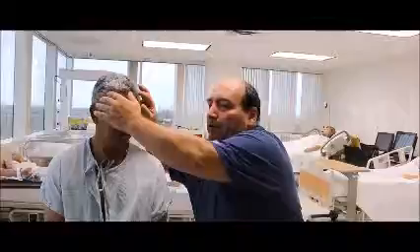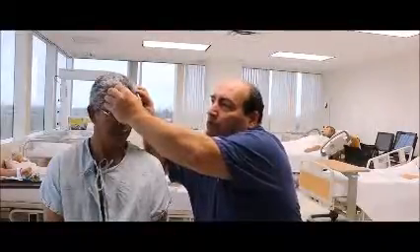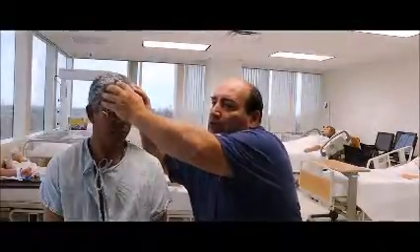Now we have to check for the lymph nodes. Inspect the lymph nodes if there are any visible nodes. Salivary glands also. And now palpation. We have to palpate the head and the scalp.